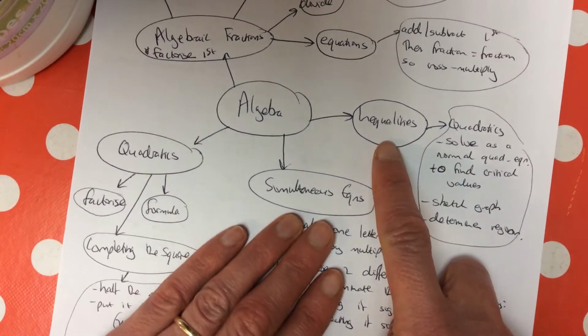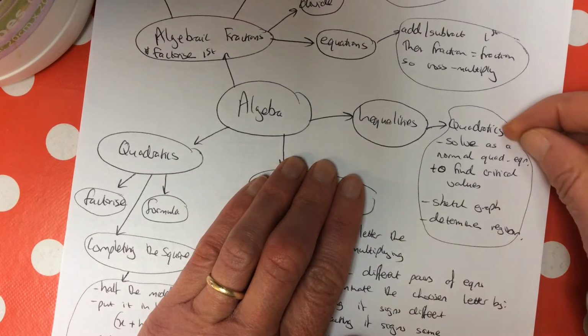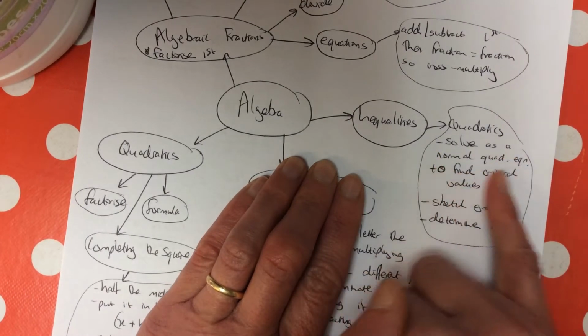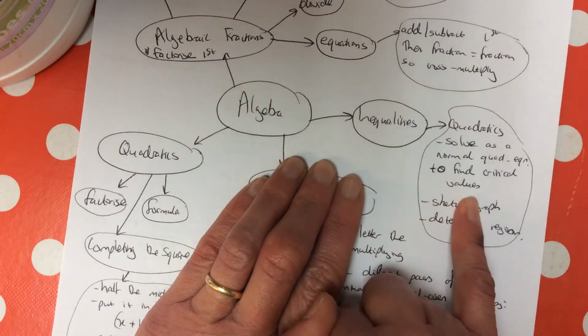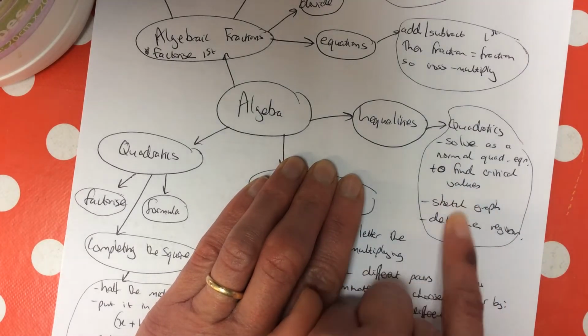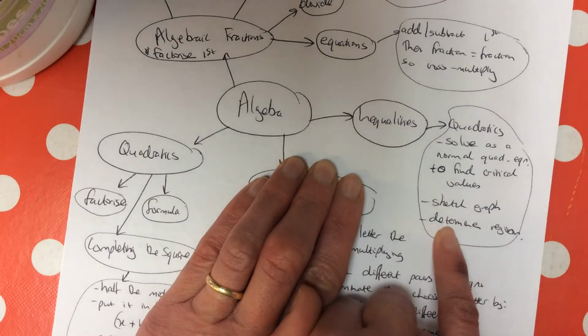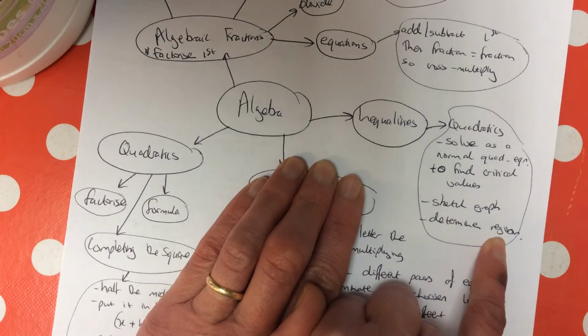The next bit is inequalities. You have quadratic inequalities, that's x squared. So you solve as a normal quadratic equation to find the critical values. That's where it crosses the axes at. You sketch your graph and then you determine the region.